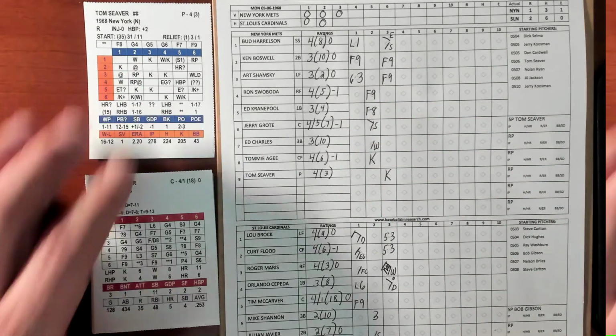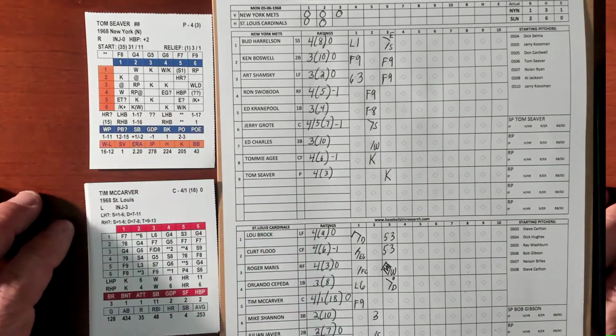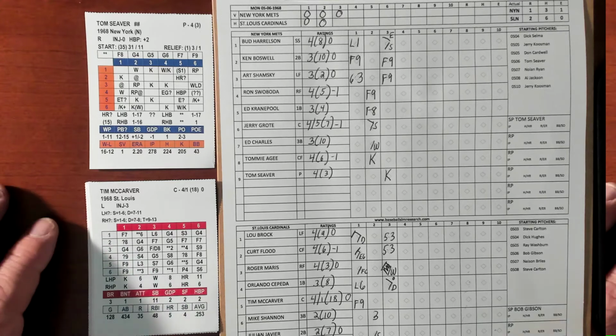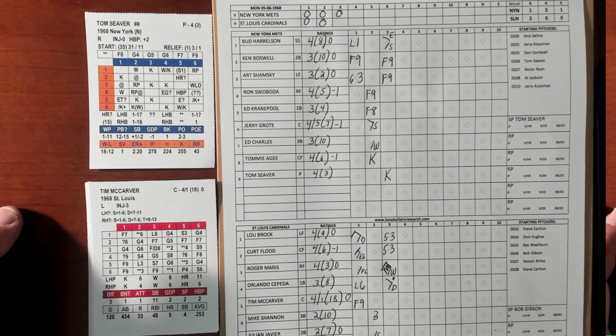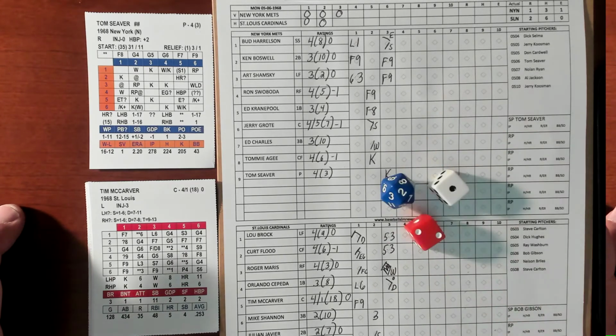The base running part of it, some say, is probably the hardest part of the game, but take your time and read the rules. And not that I'm an expert on it, especially on that play we had in the first inning. I'm going to double check that after the game's over with.